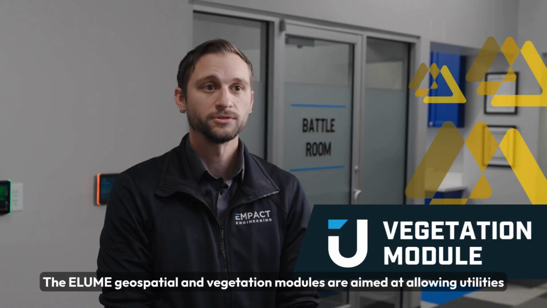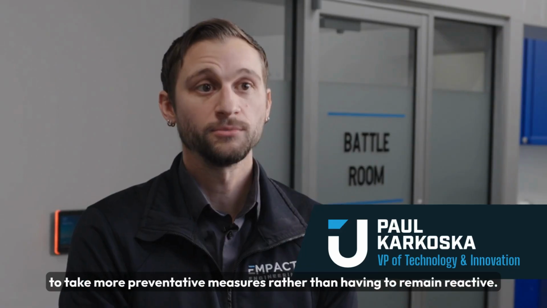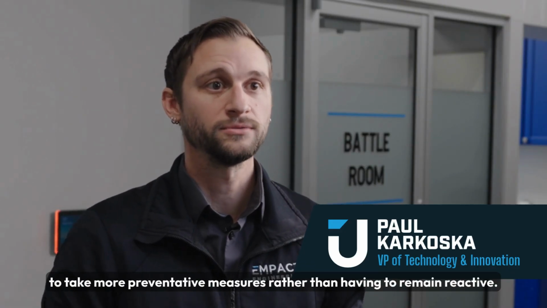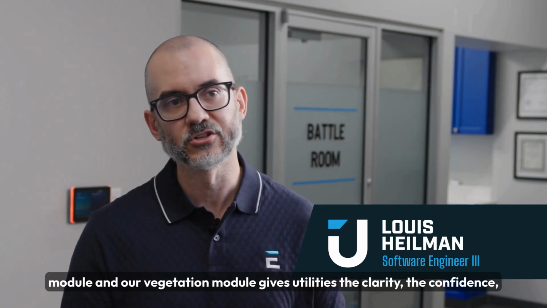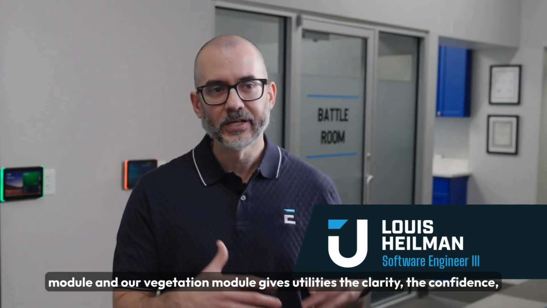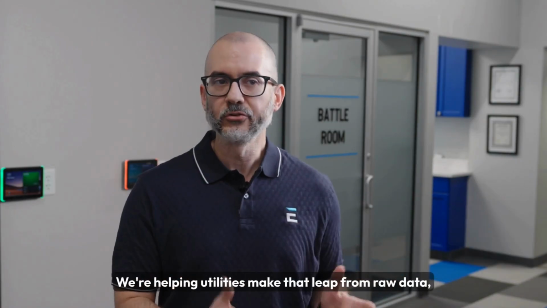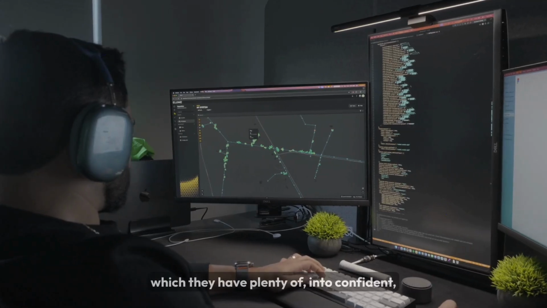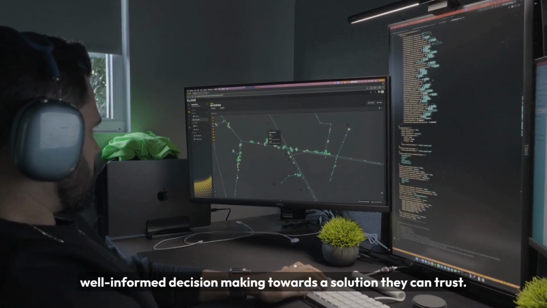The ELUME geospatial and vegetation modules are aimed at allowing utilities to take more preventative measures rather than having to remain reactive. The combination of our geospatial module and our vegetation module gives utilities the clarity, the confidence, and the speed to move forward with their decision making. We're helping utilities make that leap from raw data, which they have plenty of, into confident, well-informed decision making towards a solution they can trust.